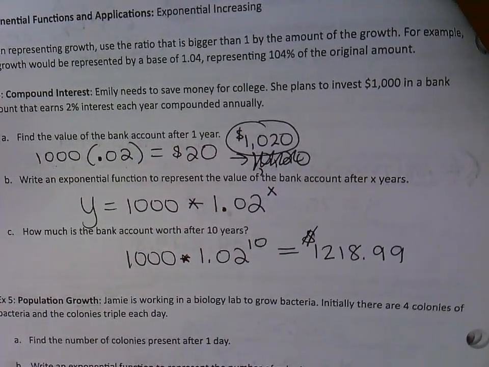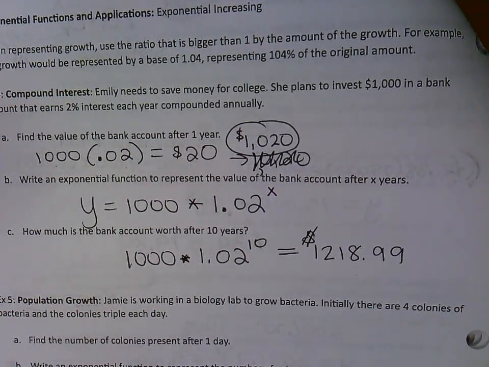I want to prove to you that compound interest is better than simple interest. Simple interest would be getting the same amount, $20 every year for the first 10 years. What is 10 times $20? 200? So if I did simple interest, meaning every year I just get $20 instead of compounding interest on interest, I would have $200 extra. I have $218.99 extra. So being compounded every year was better than simple interest.